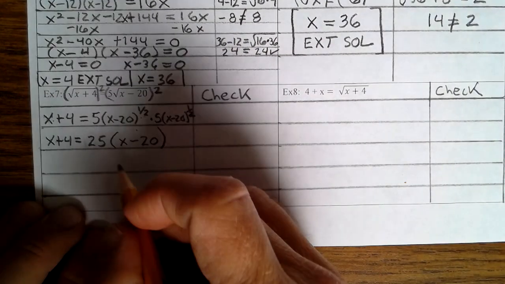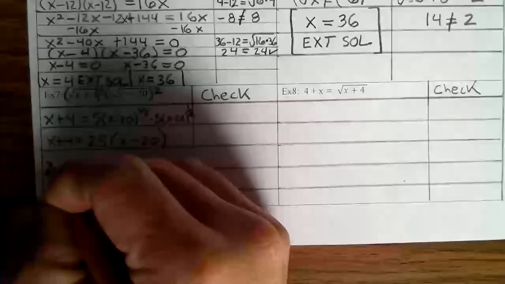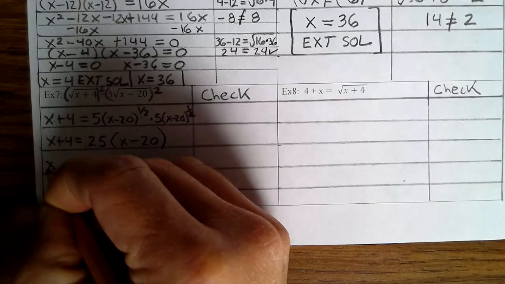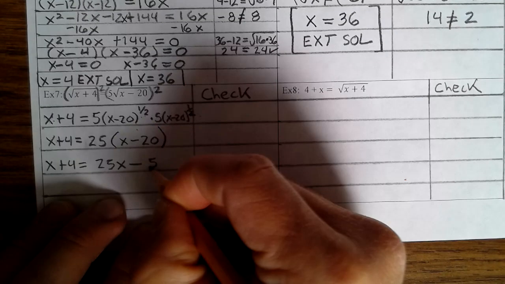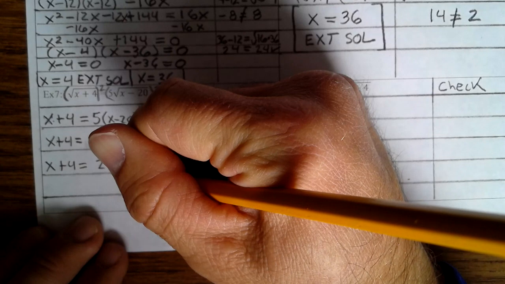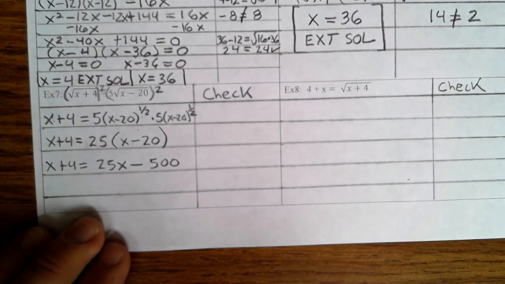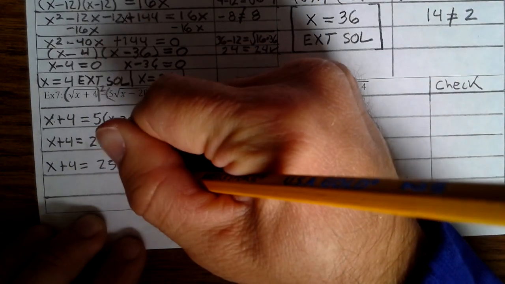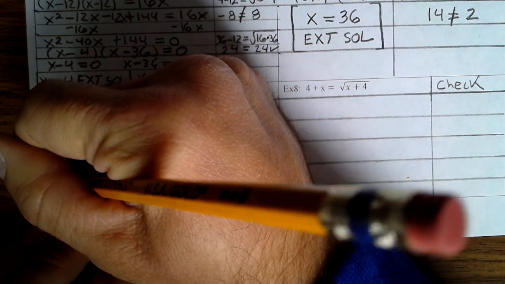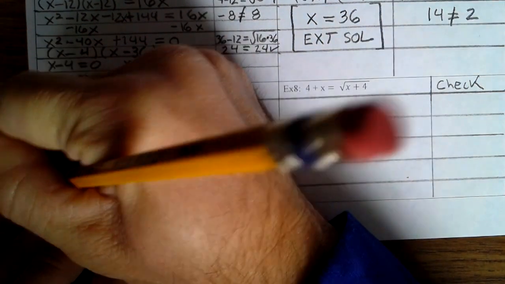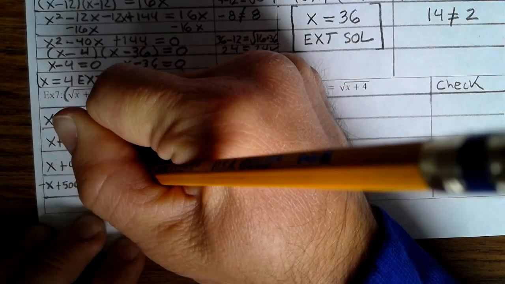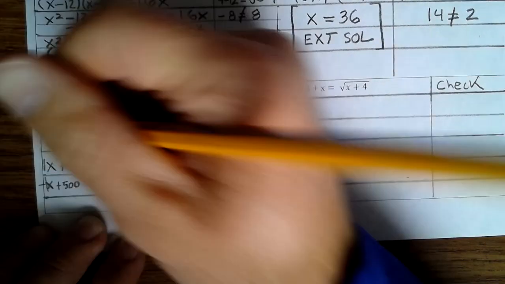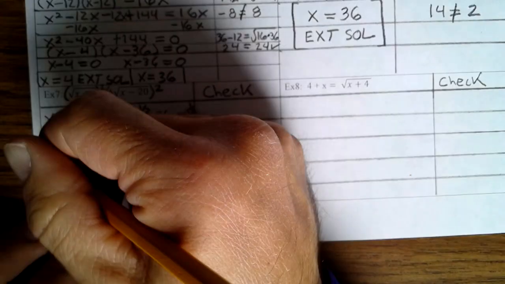Now we're going to add. Let's see how I want to do this. Yep, let's add 500 to both sides and subtract x from both sides. So when we do that, those cancel. You're left with 504 equals 24x. Divide both sides by 24. 21 equals x.